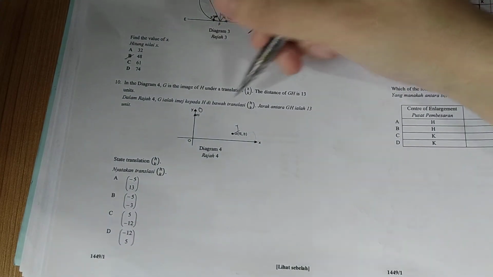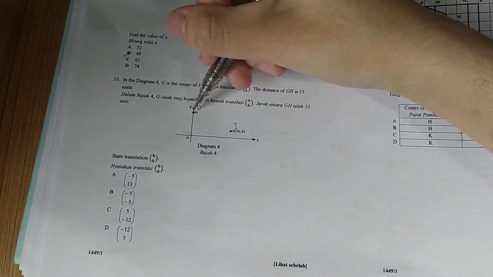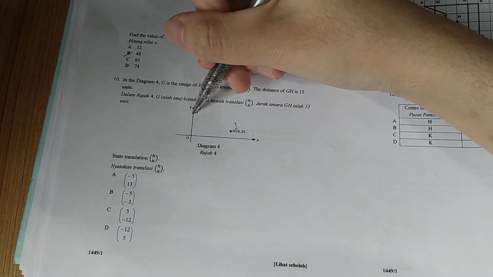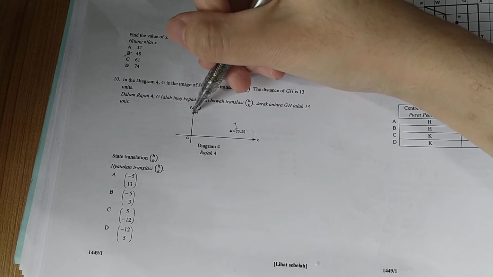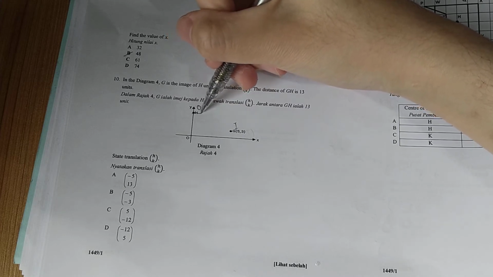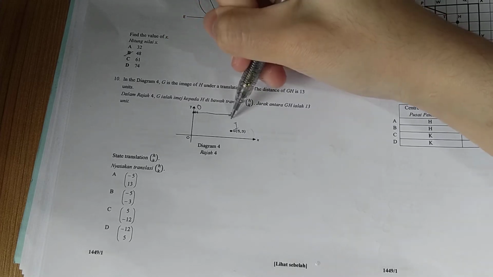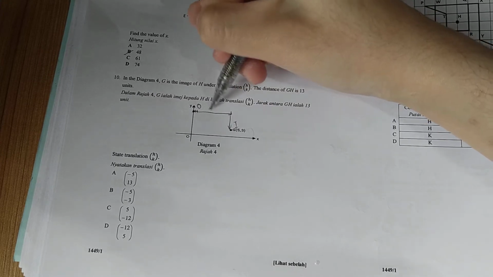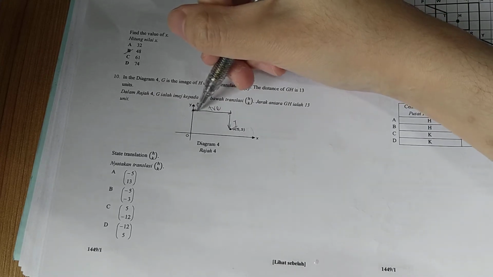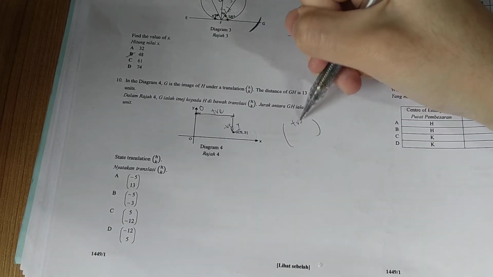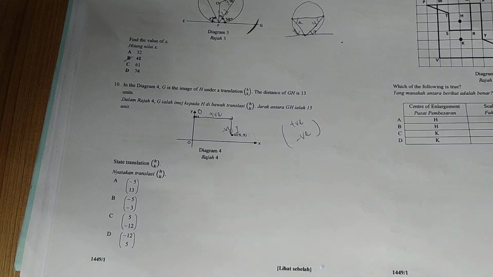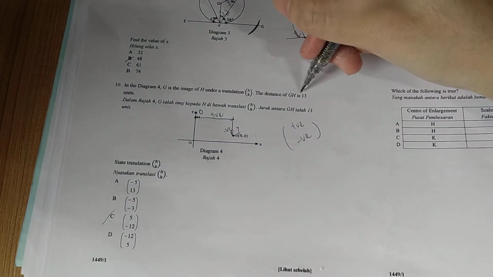Under a translation, so translation means you start with H and you have to count the horizontal movement first. Maksudnya you kena kira yang kiri kanan dulu, pergerakan kiri kanan, and then baru turun macam tu. So the number here should be positive lah, right? Because you're moving to the right. And when you turun, it should be negative lah. Maksudnya nombor atas kena positif, nombor bawah kena negatif. And you look at A, B, C, D. Which one is nombor atas positif, nombor bawah negatif? C. So easy.